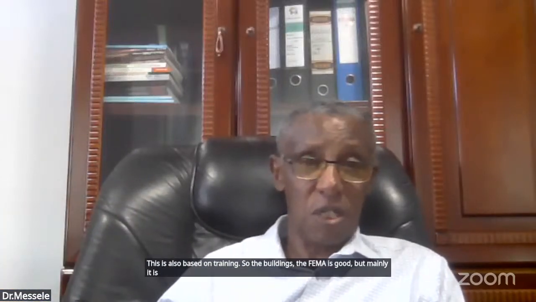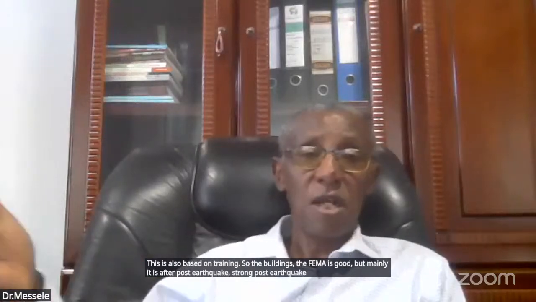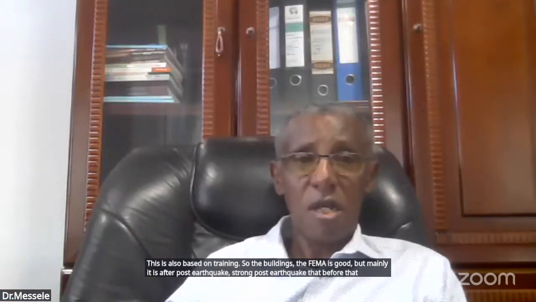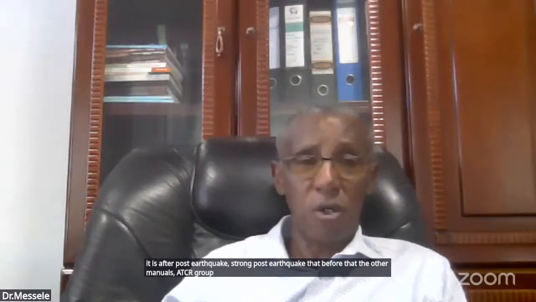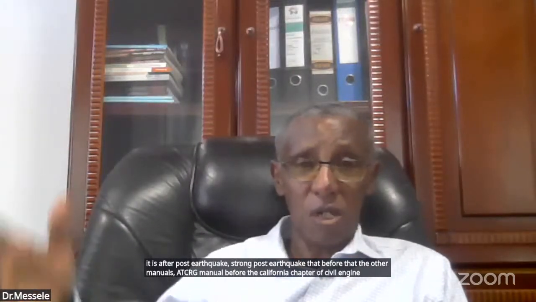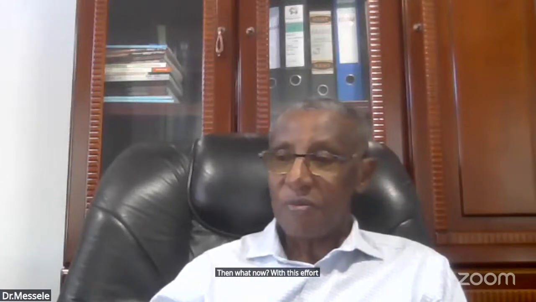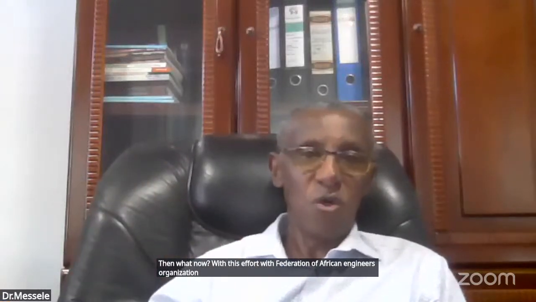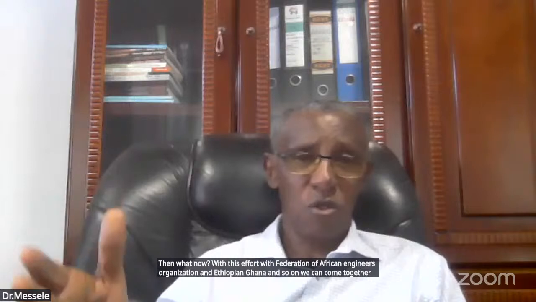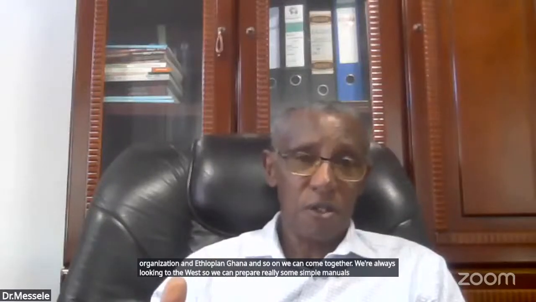So for the buildings, the FEMA is good, but mainly it is for after a strong earthquake. Before that, the other manuals, ATC, are good, and the Californian chapter of Civil Engineers has good manuals. In Japan, the Earthquake Engineering Association even has a manual. Then what now? With this effort, with the Federation of African Engineers Organizations and Ethiopian, Ghanaian, and so on, we can come together.